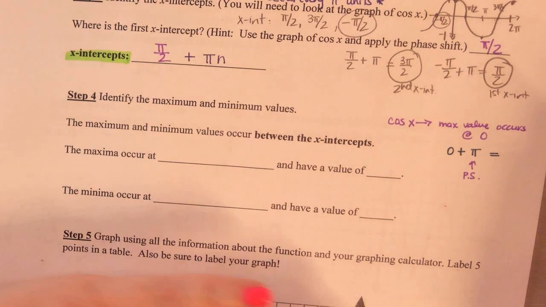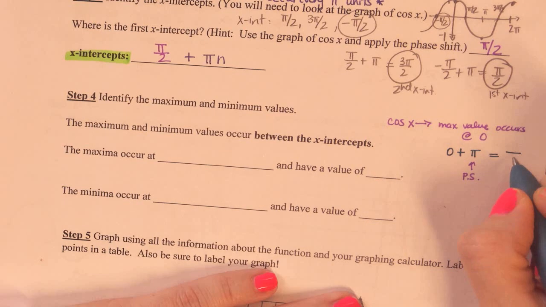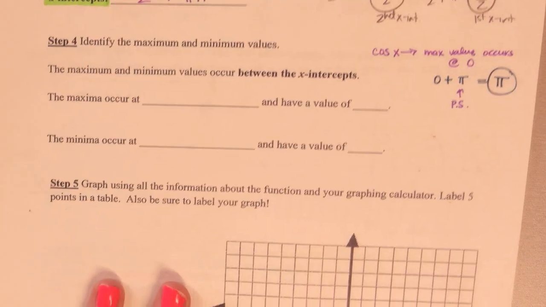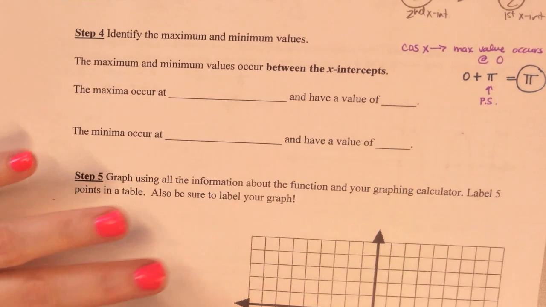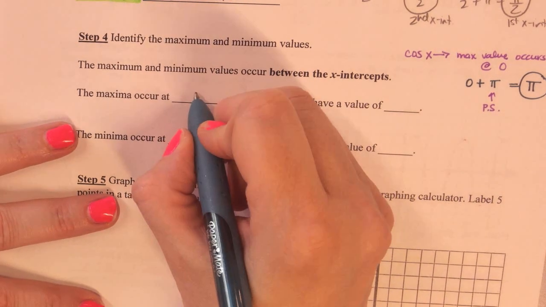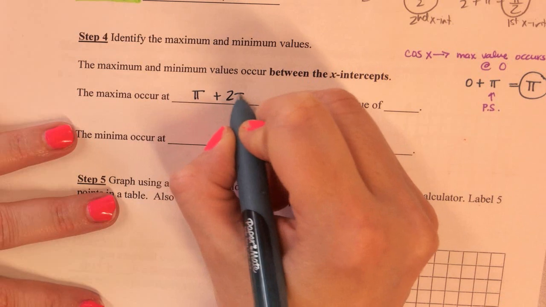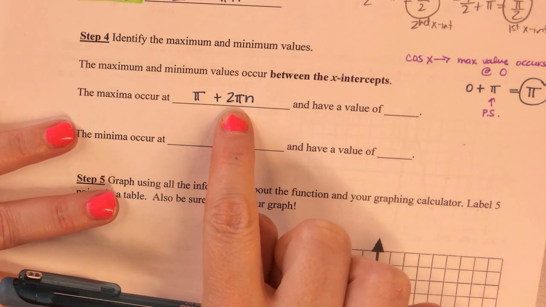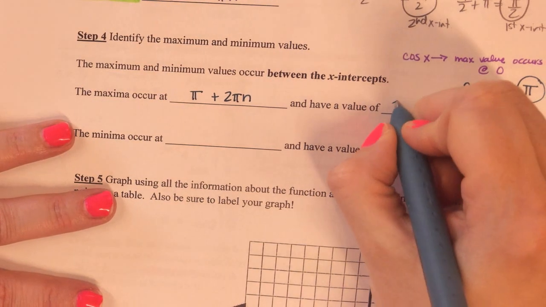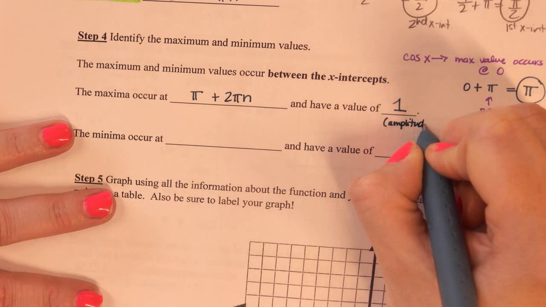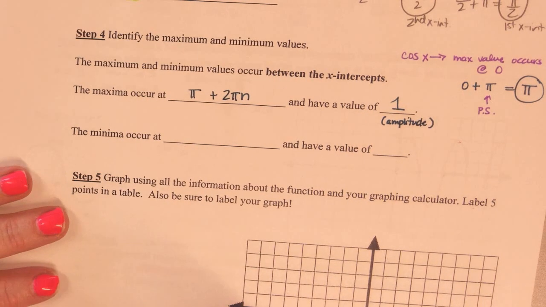So 0 plus pi is pi. Wherever the max value occurs, you're just going to add the phase shift. So the maxima occur at pi plus 2 pi n, because this is the period. And then they have a value of 1 because it's going to match the amplitude.